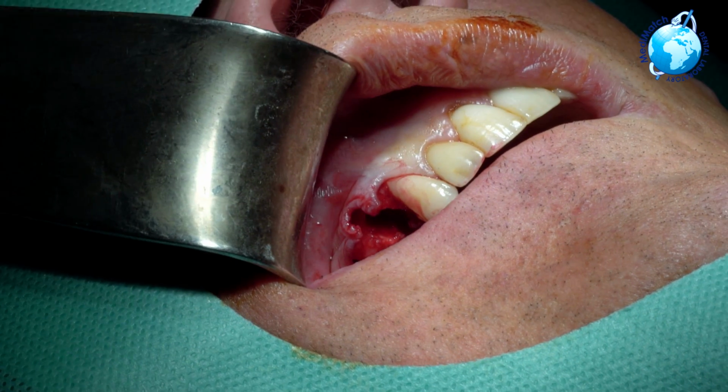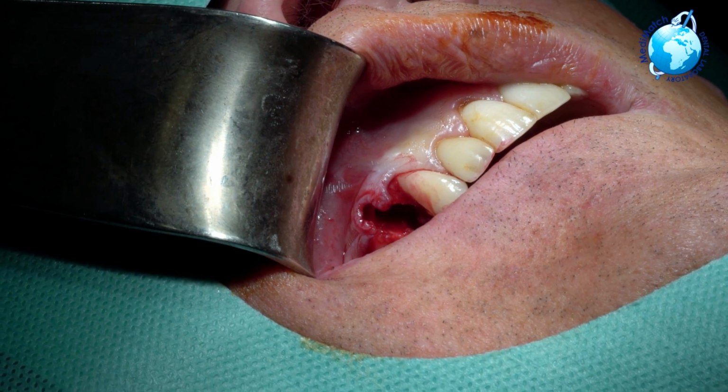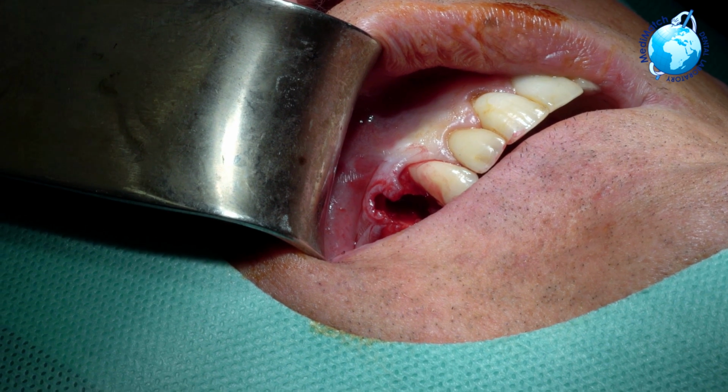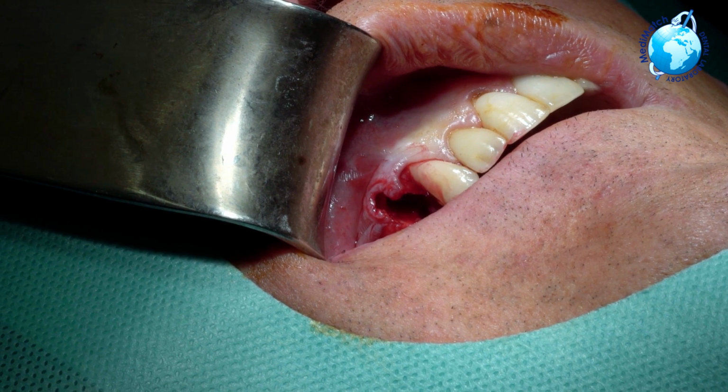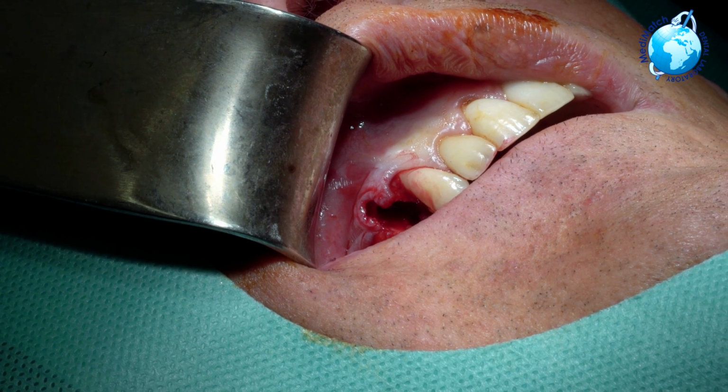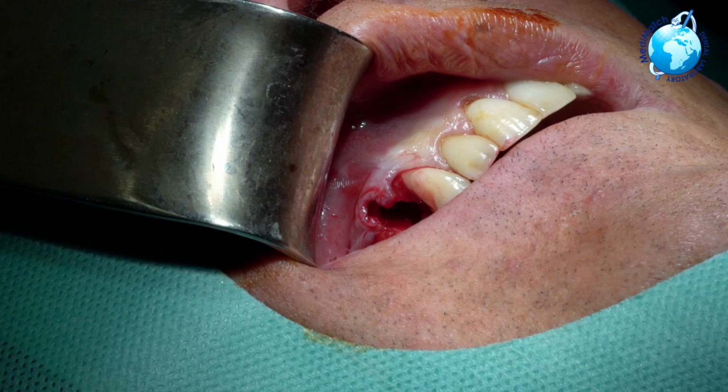Right. So what we need to do, I'll just triangulate this CT scan for a second. You can see the root is slightly mesially tilted on there, so we're quite safe to go a little bit distal of the socket. So this is how we're going to play this.